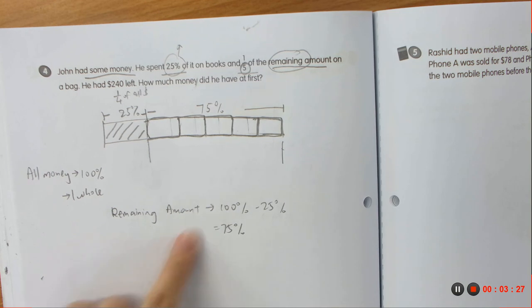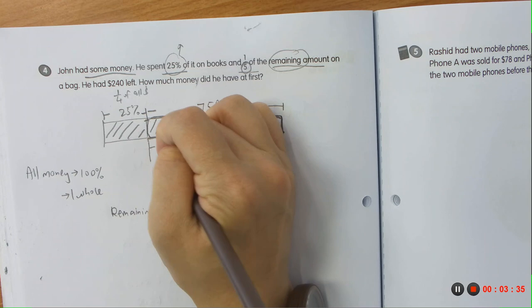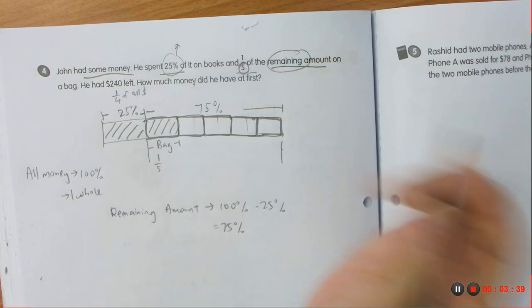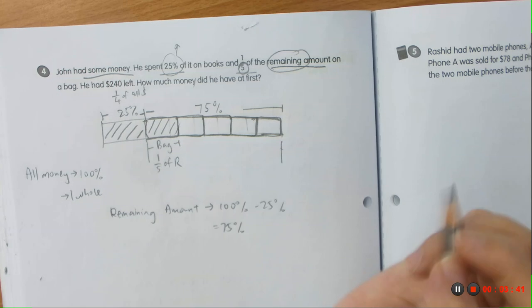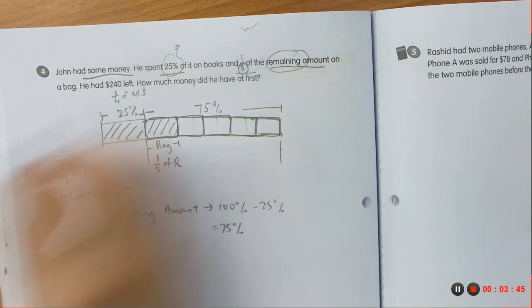Remaining amount, that's the 5/5 of it. Then 1/5 is on the bag. So this is 1 unit, 1/5 of the remaining. This is on the bag. Then this one is $240 left.